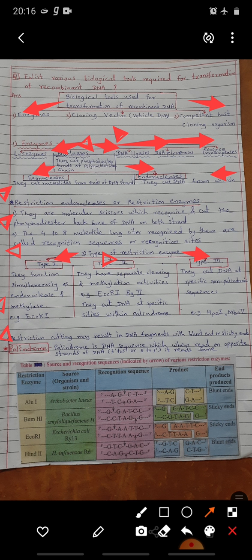Example, EcoKI, from E. coli. Type II have separate cleavage and methylation activity. Examples, EcoRI, BglII. They cut DNA at specific sites within a palindrome.